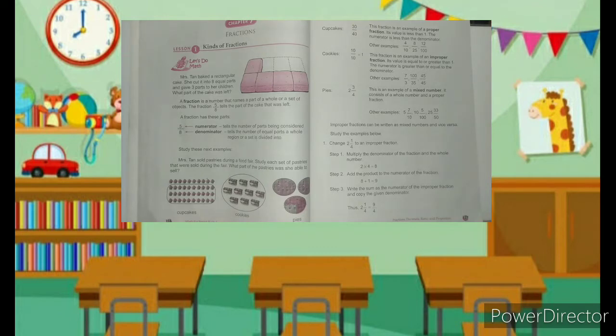Mrs. Tan sold pastries during a food fair. Okay, so study each set of pastries that were sold during the fair. What part of the pastries was she able to sell? Okay, she has cupcakes, cookies, and pies. Okay, so cupcakes. She has 40 cupcakes and 30 were sold. Okay, so 30 over 40.